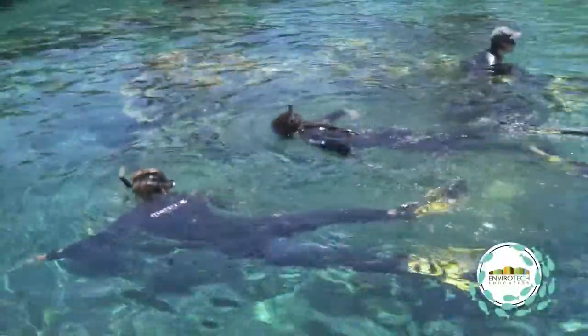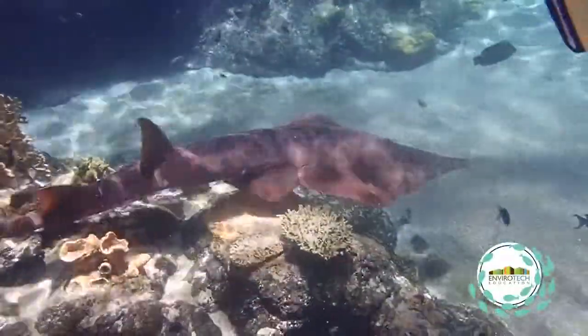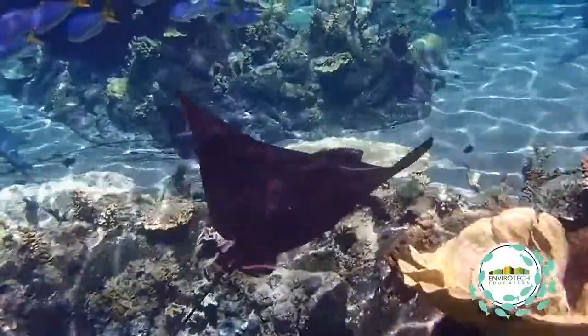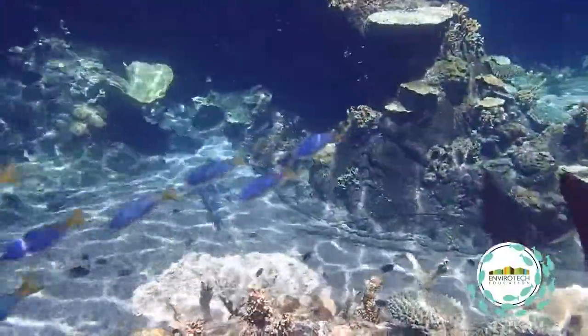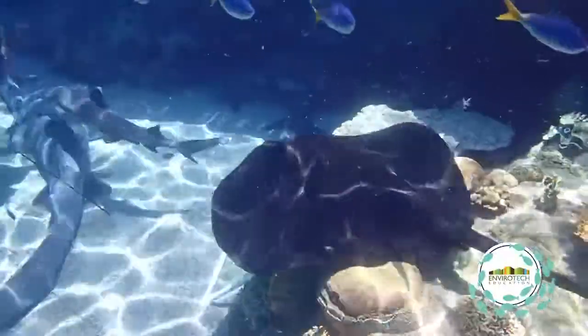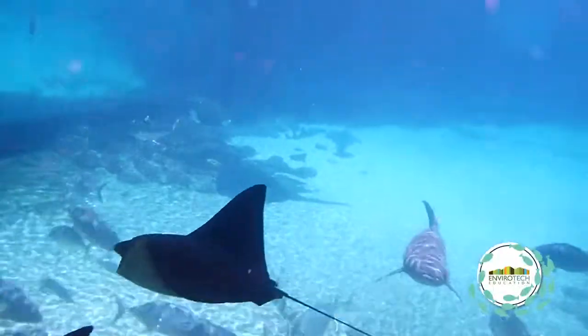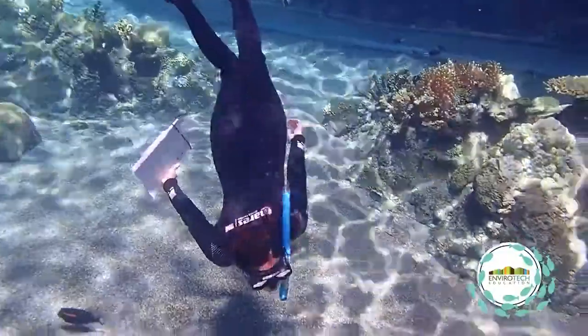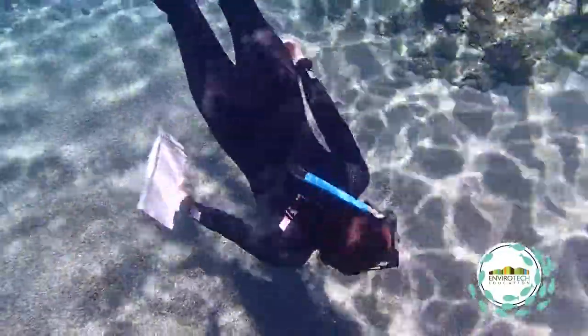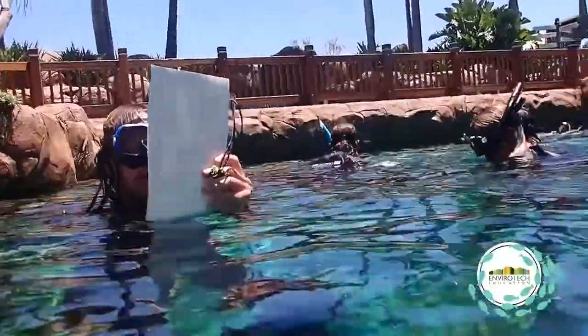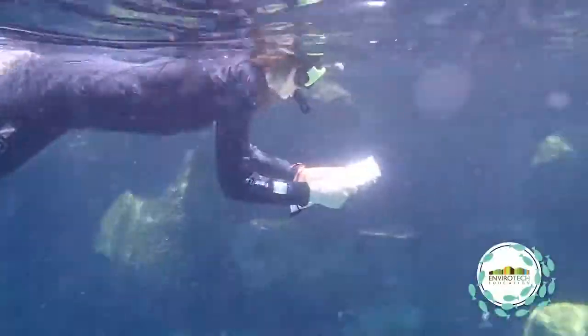SeaWorld has a coral reef pool. They have a simulated coral reef environment there with different shapes. They have very well designed corals underwater. So we took the students to this environment, which is 4 meters deep, and they had to practice how it is like to conduct a random sampling.